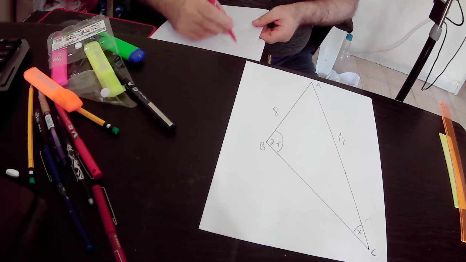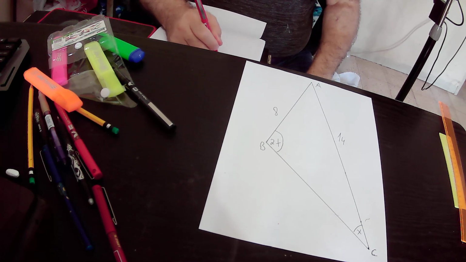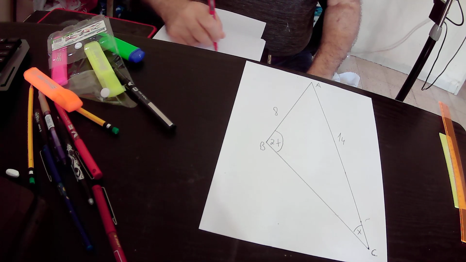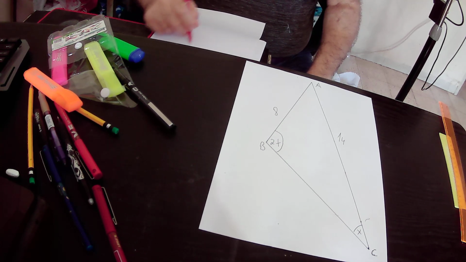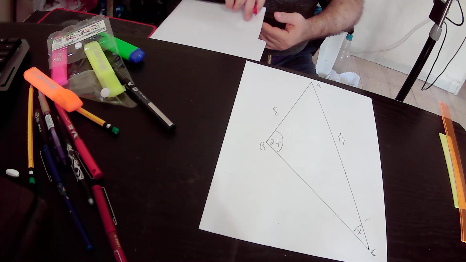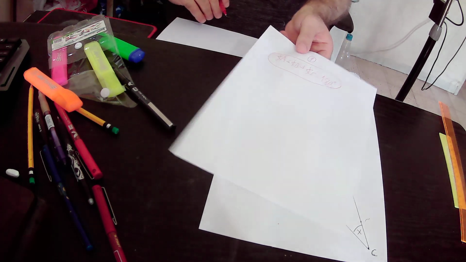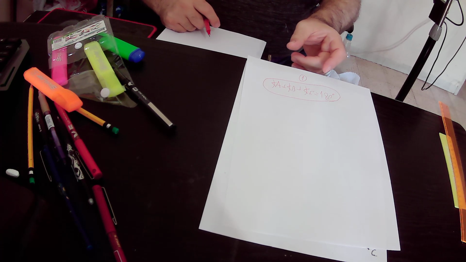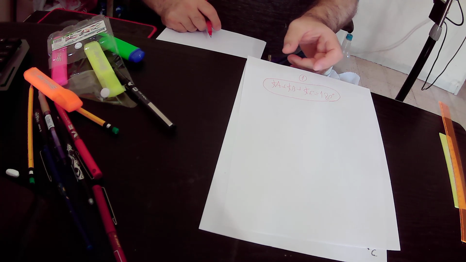Angle A plus angle B plus angle C must be equal to 180 degrees. The equality states that the sum of the angles in triangle ABC equals 180 degrees.